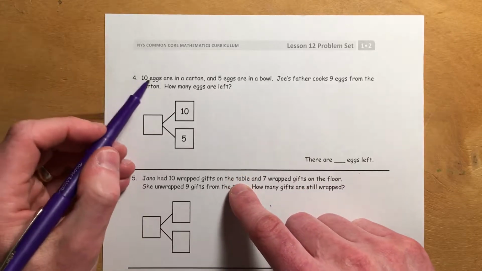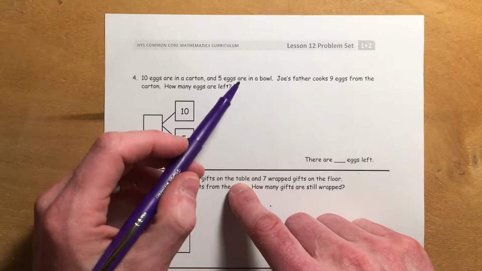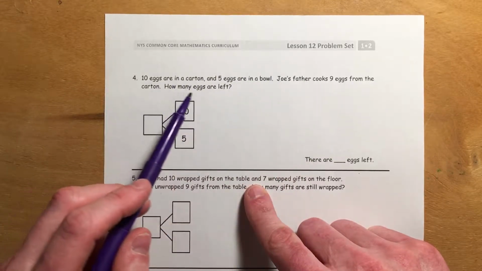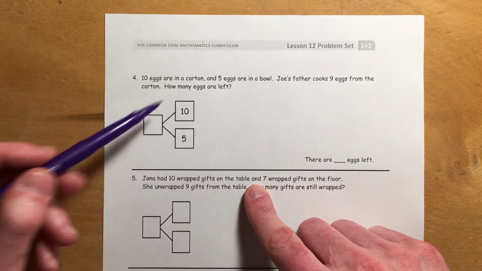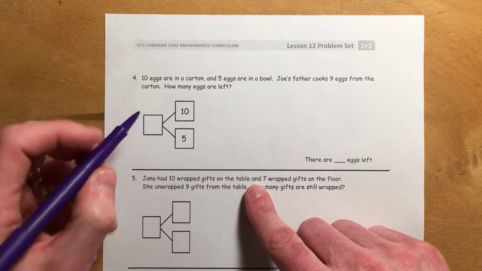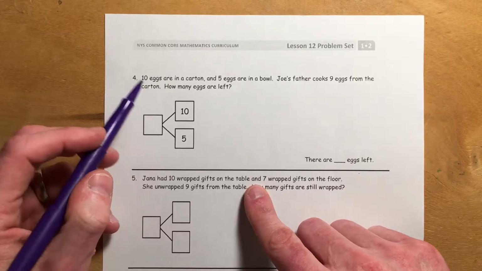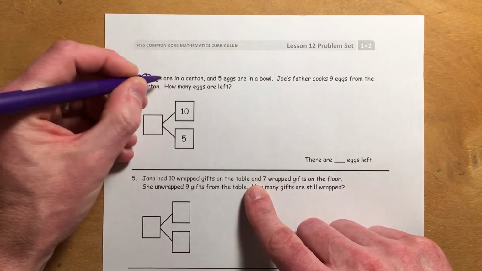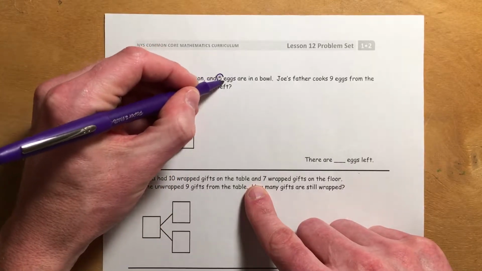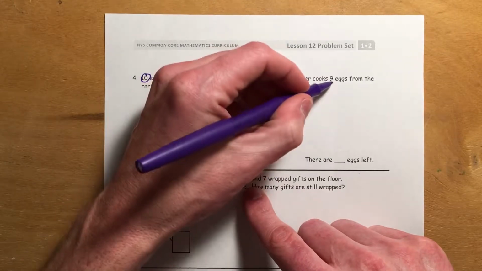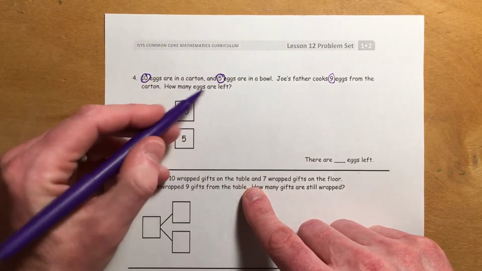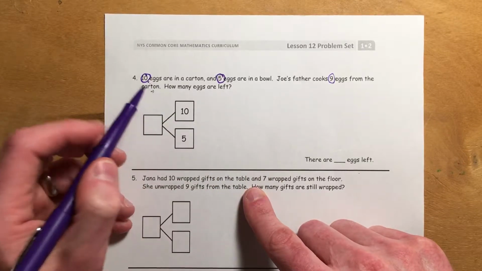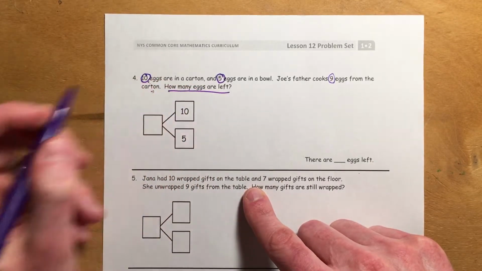All right, so 10 eggs are in a carton and 5 eggs are in a bowl. Joe's father cooks 9 eggs from the carton. How many eggs are left? This one is just slightly different because they didn't give us our whole, okay? They just say that we have 10 eggs that are in a carton, 5 eggs that are in a bowl, and Joe's father cooks 9 eggs from the carton. So 9 of these eggs get cooked from the carton, okay? So how many eggs are left?